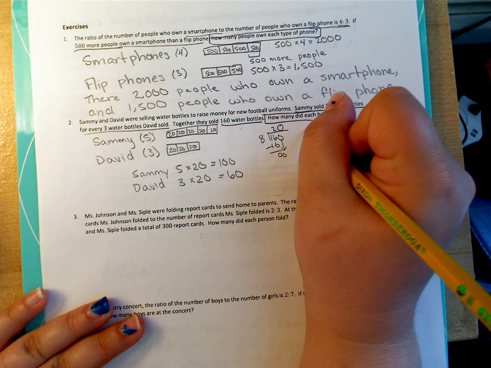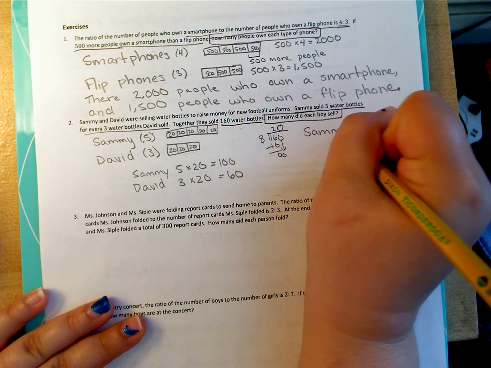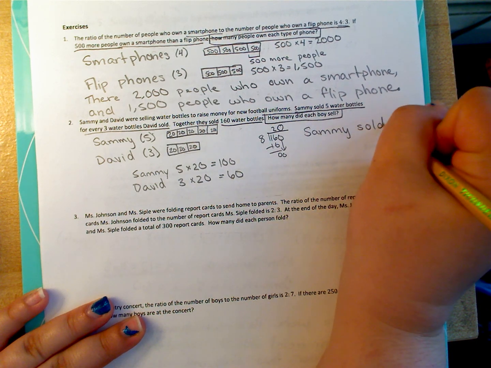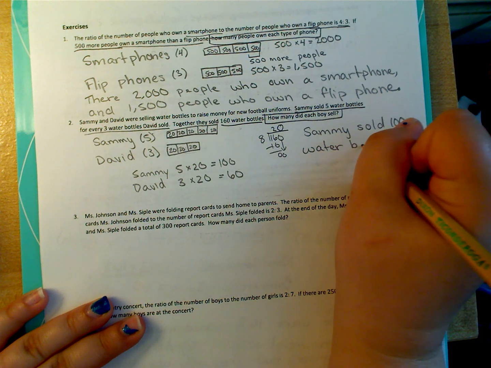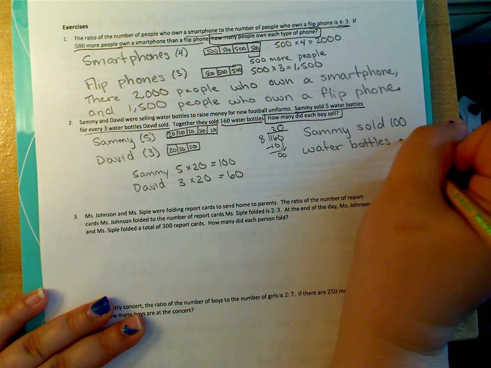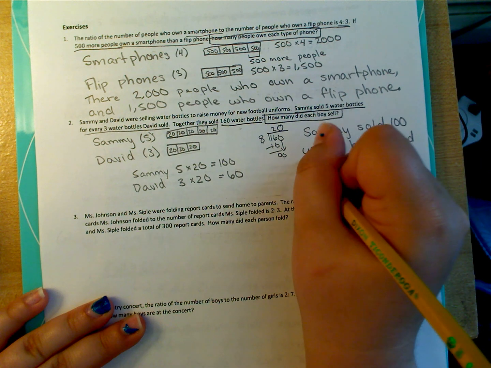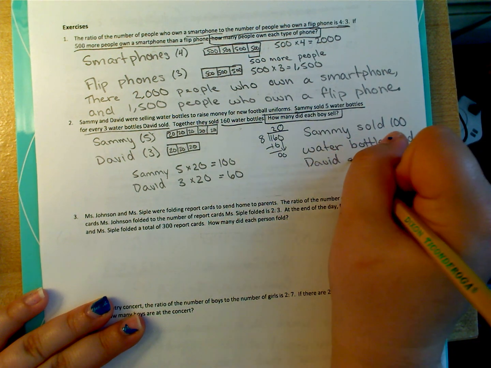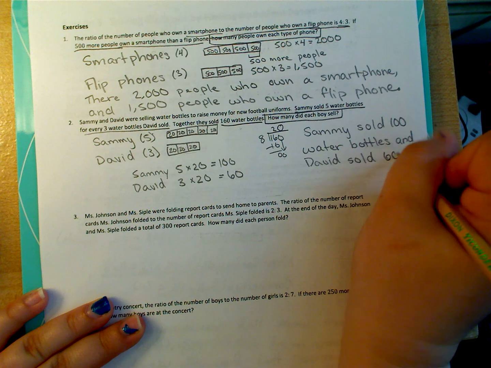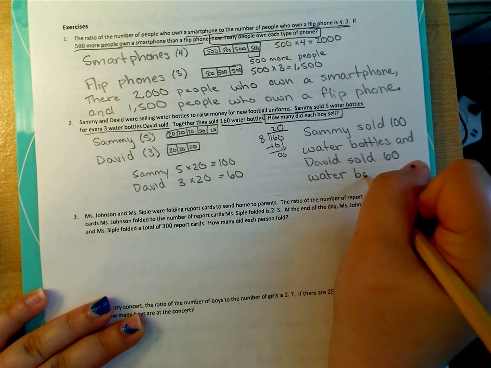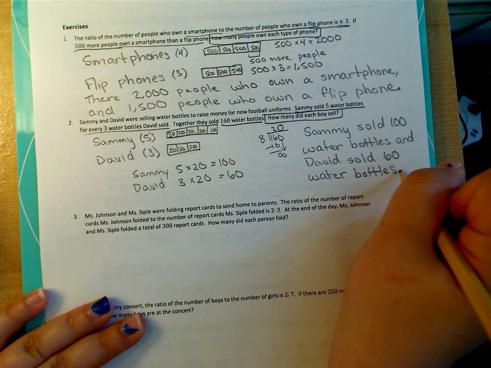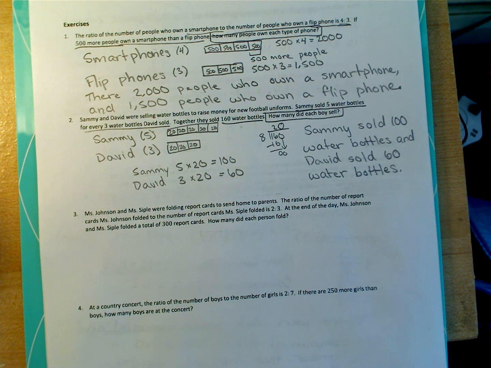So let's read our sentence. Sammy sold 100 water bottles and David sold 60 water bottles. All right, so we're able to figure out the value of each part when given the total amount.